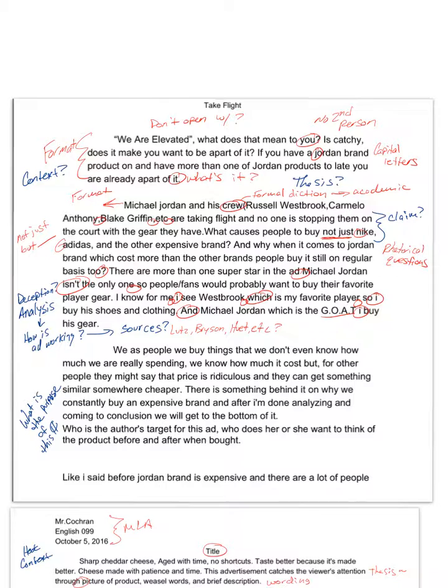Then you start looking at, does it have the other stuff it should have? Does it have context? That's the background info in the introduction. Maybe it's a history of the company, what kind of products they sell, or things like that. The context is simply what information does the reader have to have in order to understand your paper completely. Don't assume your reader knows what you're talking about.